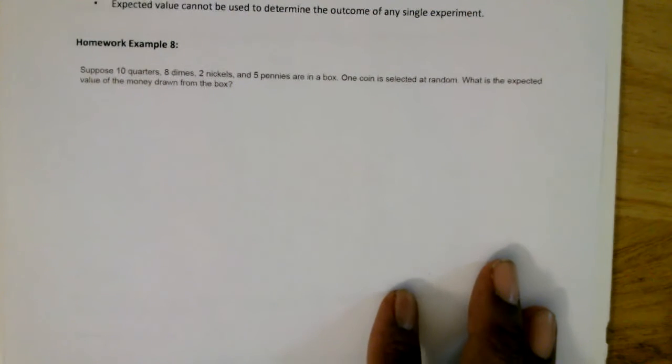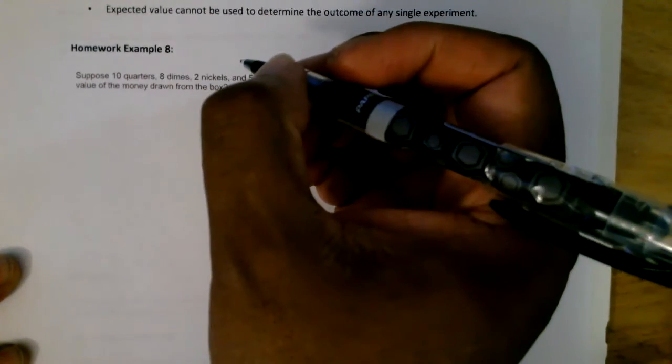So let's look at this example here. Let's say 10 quarters, 8 dimes, 2 nickels, and 5 pennies are in a box. One coin is selected at random. What is the expected value of the money drawn from the box? Okay, so now let's look at how many coins we have in the box.